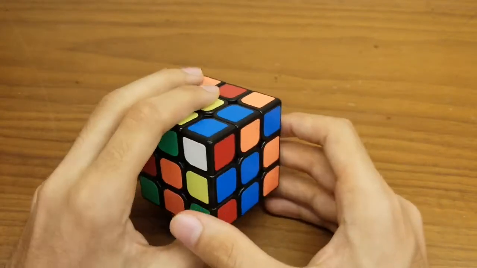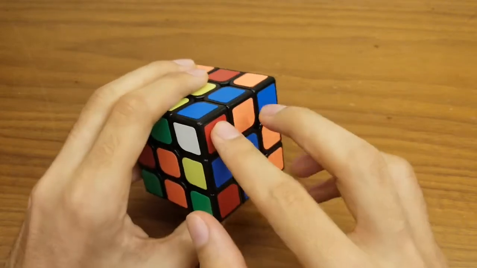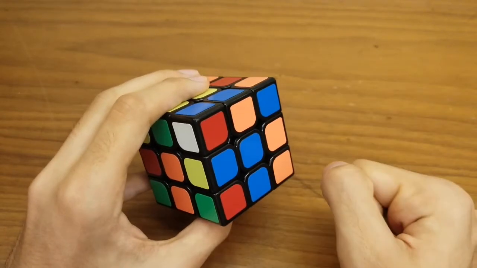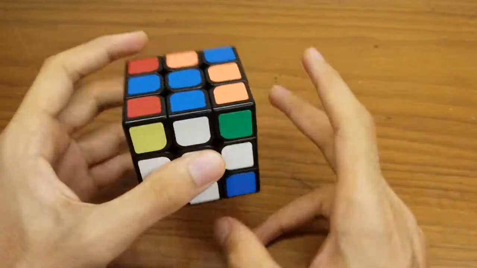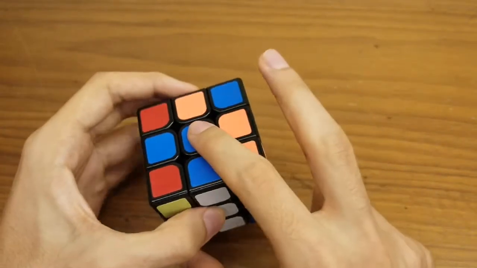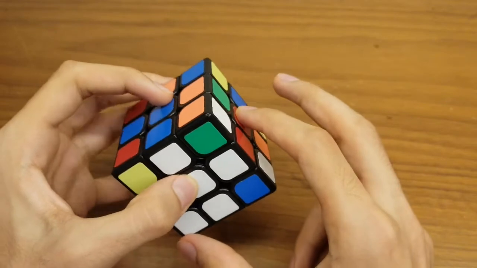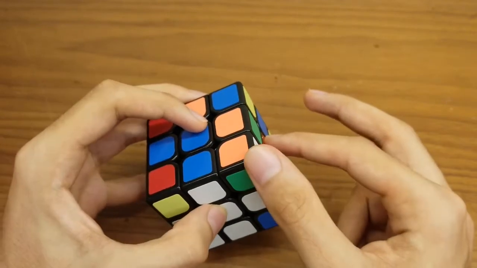We need to look at the colors. So it's got white, blue, and red on it. Okay, so if it's white, blue, and red, it should go between the white, the blue, and the red faces. So here's white, here's blue, and here's red. So the middle of those should be here, obviously.